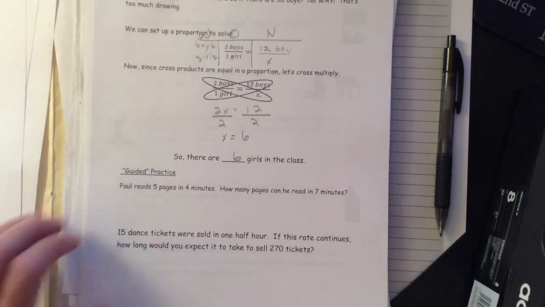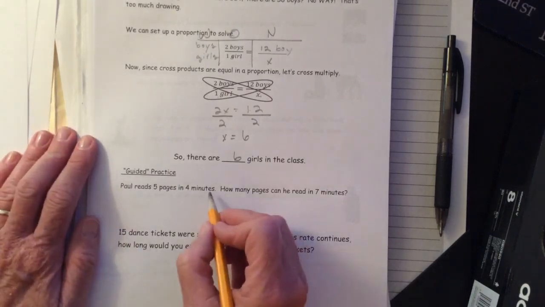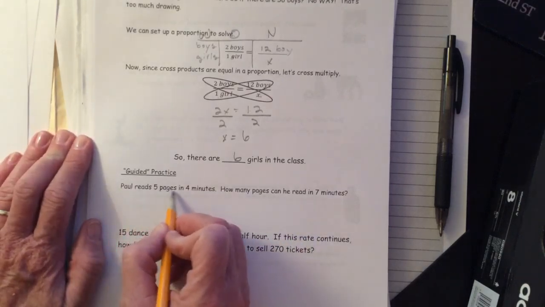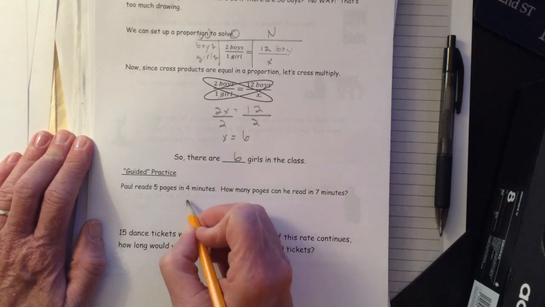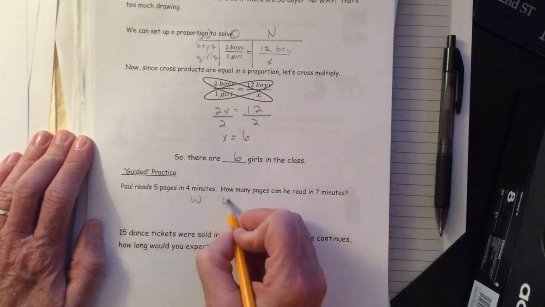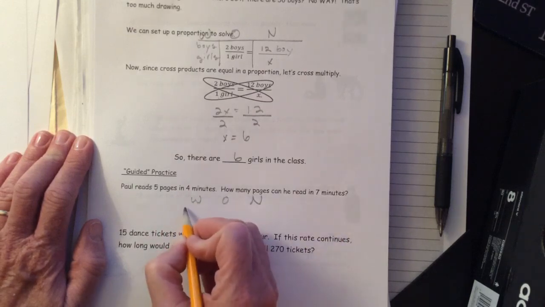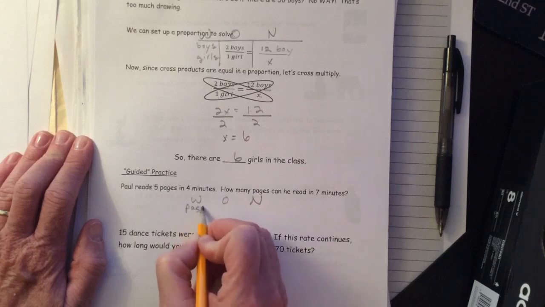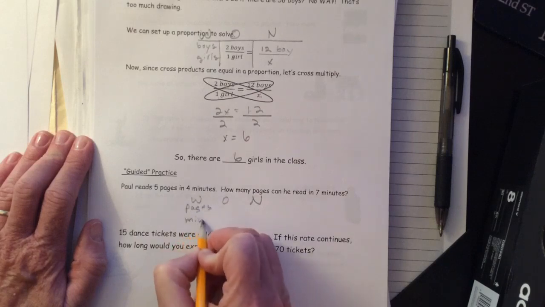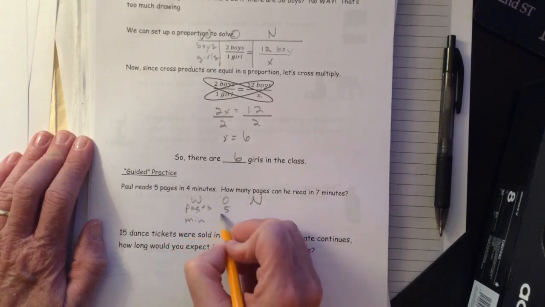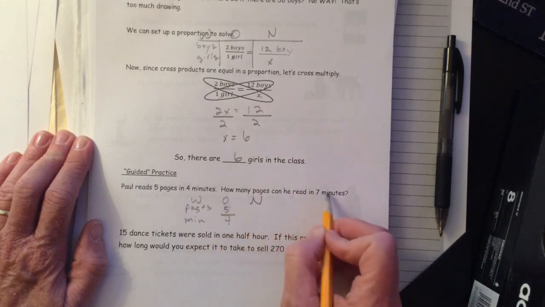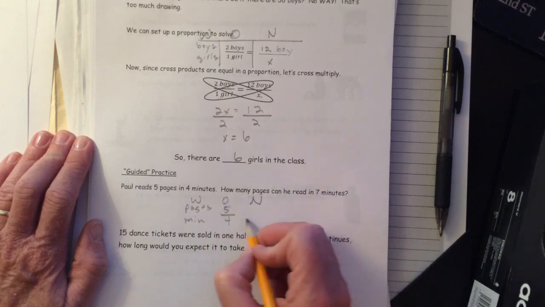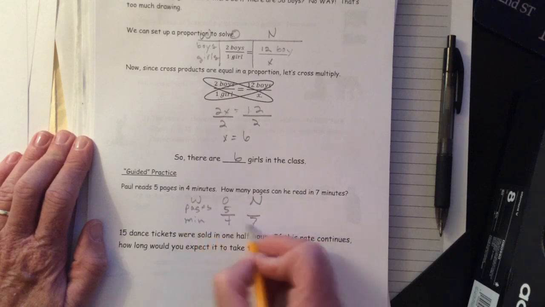Let's try this one. I need to speed it up. We're on 16 minutes here. Paul reads 5 pages in 4 minutes. So we have the words original and need. We have pages, and we have minutes. And we have 5 pages in 4 minutes, and he can read in 7 minutes, because that goes down here.